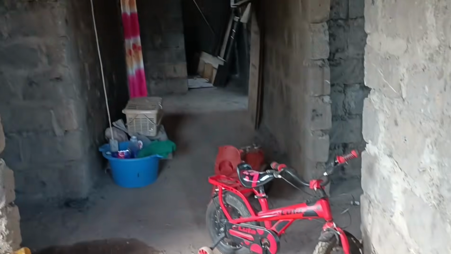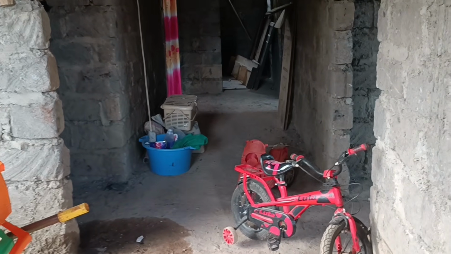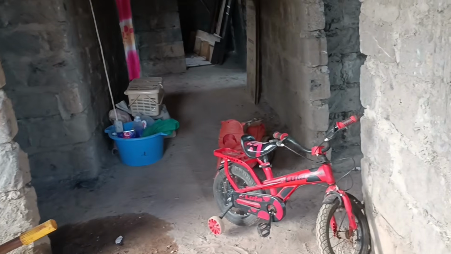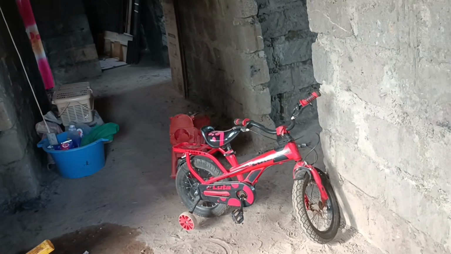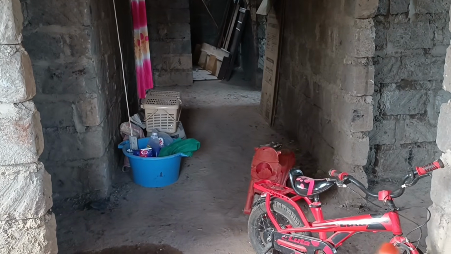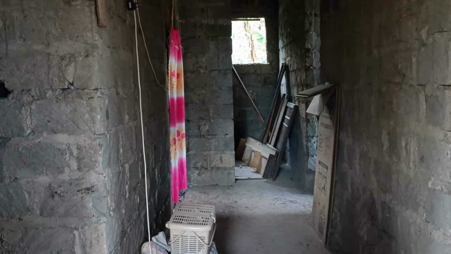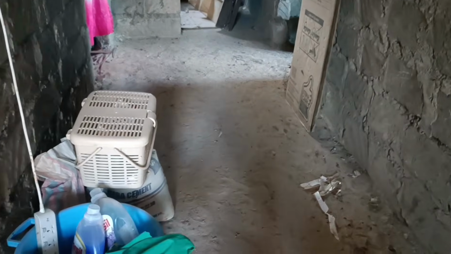Another reason people are confused is this pathway. Can you see the pathway? I made sure my house has a large pathway. The reason is that in every house I've been into, people have suffered bringing things in and out, and I didn't want that in my house. So you can see this pathway is large. You won't struggle to put things. You can see the way it is, it's big.